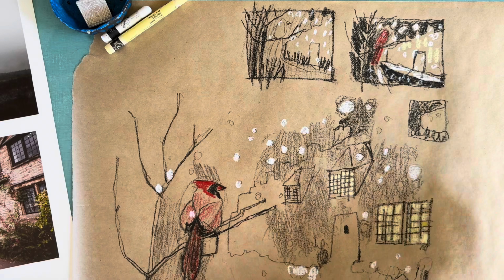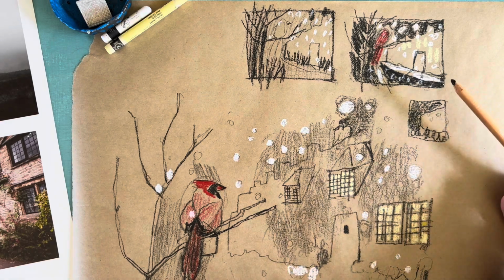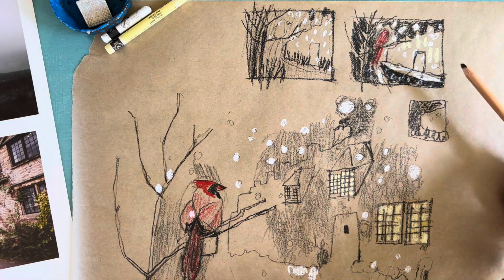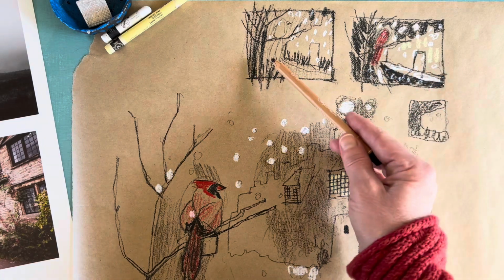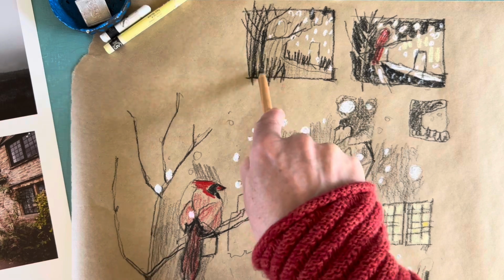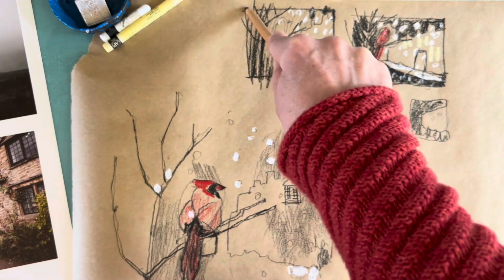This is a practice that I have often done even for architectural projects, where I would provide a couple of different options. So I'm providing myself a couple of different options by thinking it through in little vignettes. So here I thought, well, what if the tree is more of the dark? And so first thing I drew was the dark part of the tree.